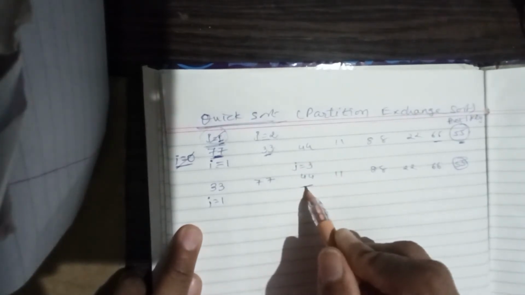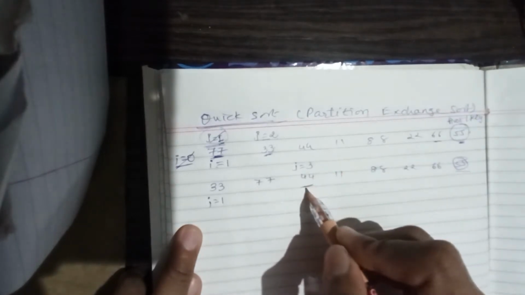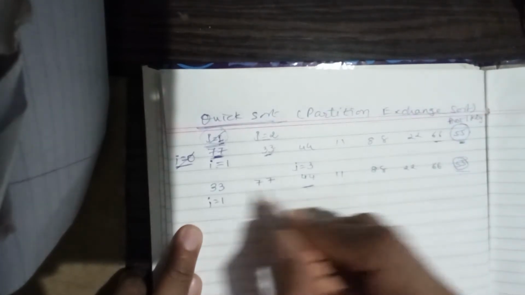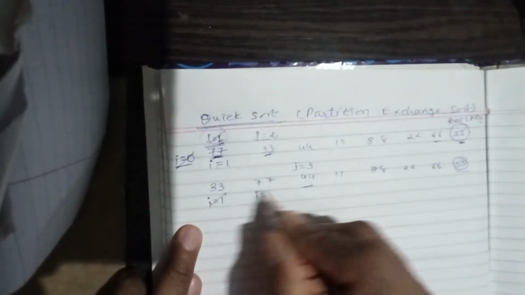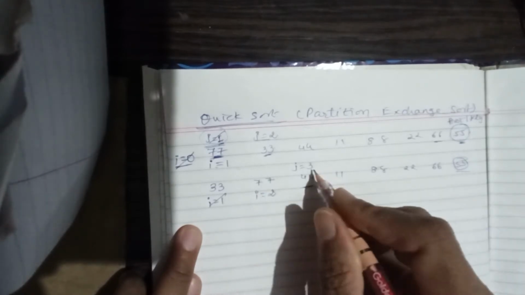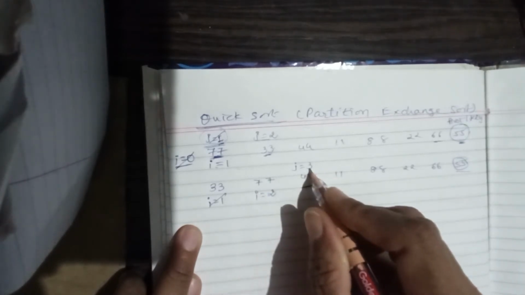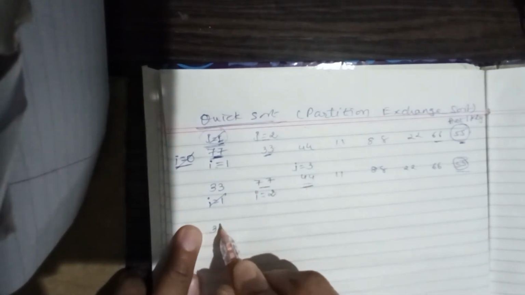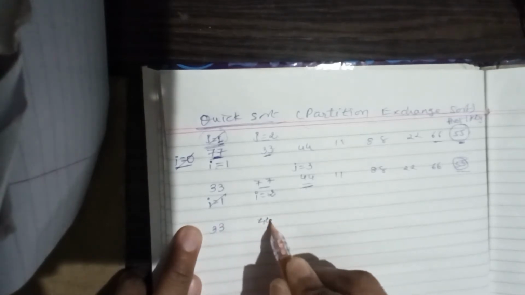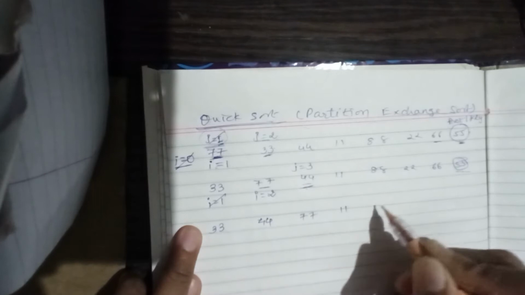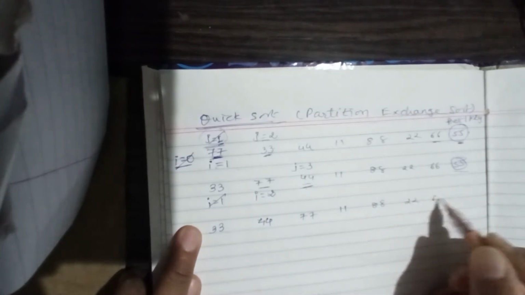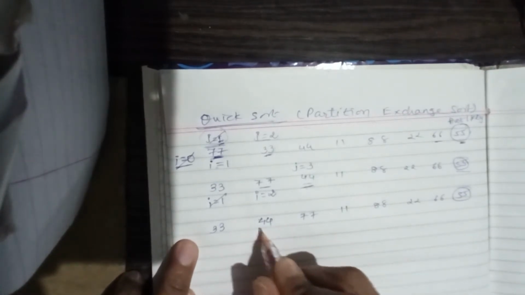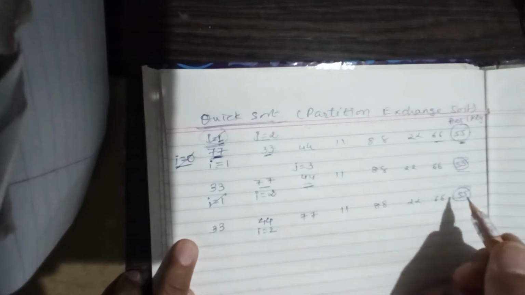Again we compare the jth position and pivot value. Is A of j less than or equal to pivot value? Yes. So again we increment I by 1. So 1 plus 1, I is pointing to position number 2. Now we exchange the ith position value and jth position value. In this case 77 and 44 get exchanged. So we get 33, 44, 77, 11, 88, 22, 66, and we have 55 as the key value. Right now our I is pointing to position 2, and now we proceed further.